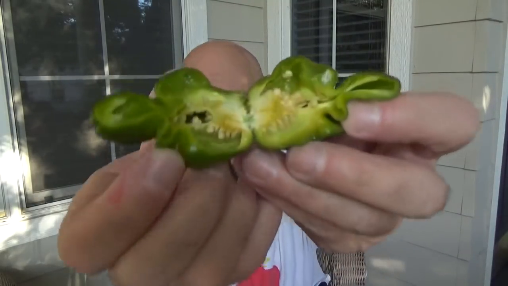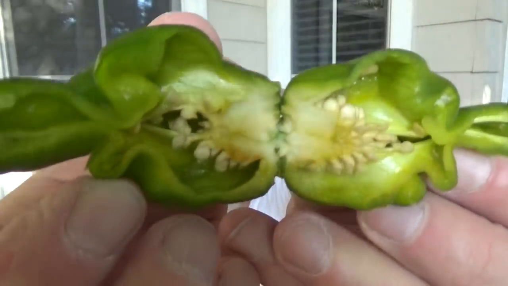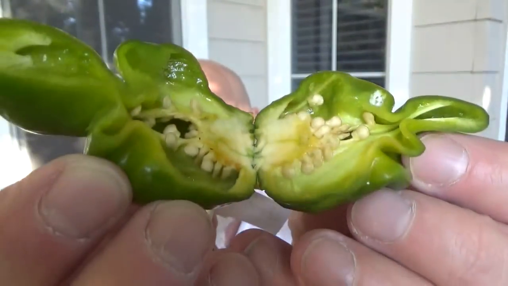Thick, a lot of placenta on this pod. And oily. There's a real shine on the inside. I don't know if the light's going to do it justice. You can sort of see it there on the inside of the pod. That's the oils, the capsaicin oils. But I'll keep it in the frame of the lens. I'm not going to remove any seeds.